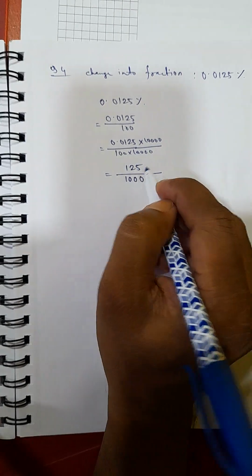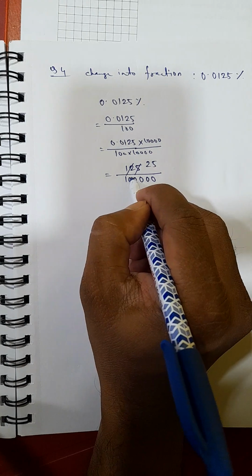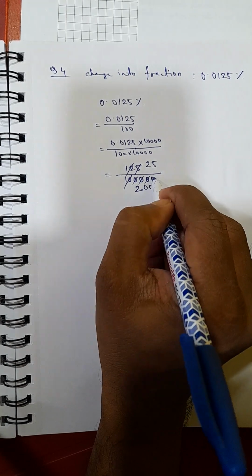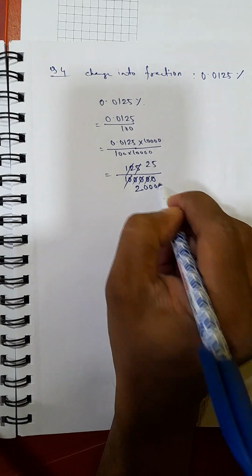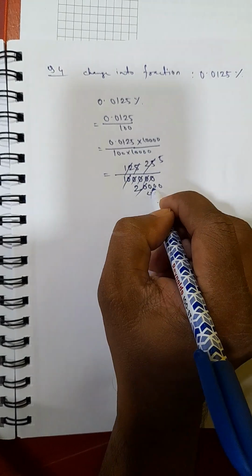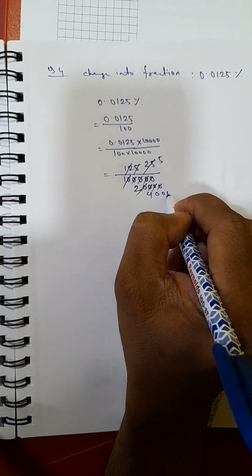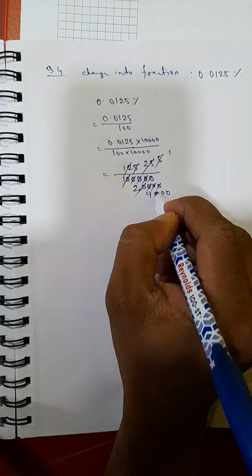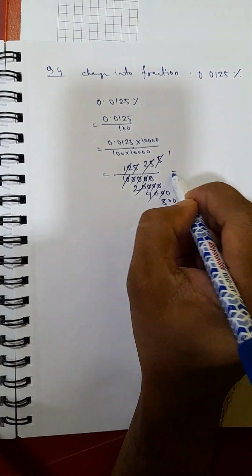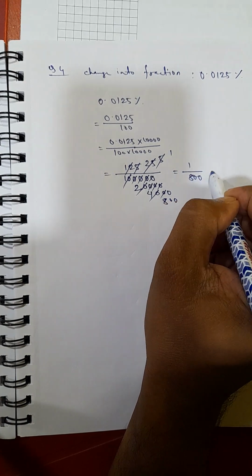Now both these numbers are divisible by 5. 5 2s are 10, 5 5s are 25, 5 2s are 10, 0 0 0, 20,000. This is again 5 5s are 25, 5 4s are 20, 0 0. 5 1s are 5, 5 8s are 40, 0 0. So you got 1 by 800. This is the answer.